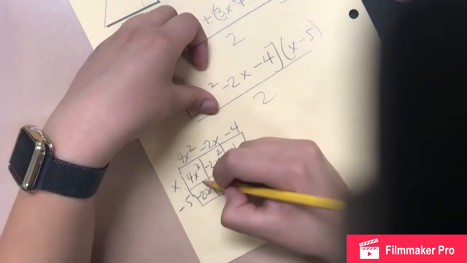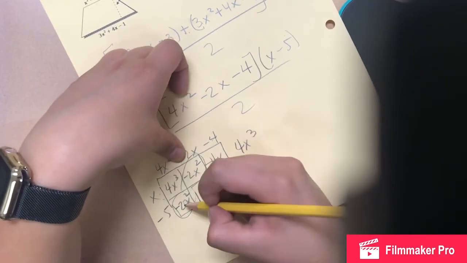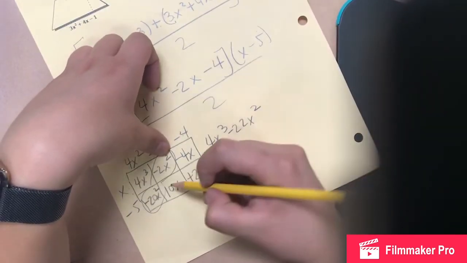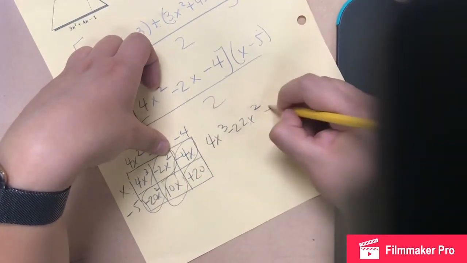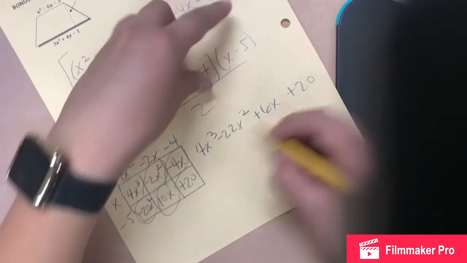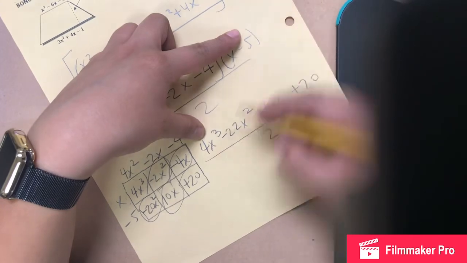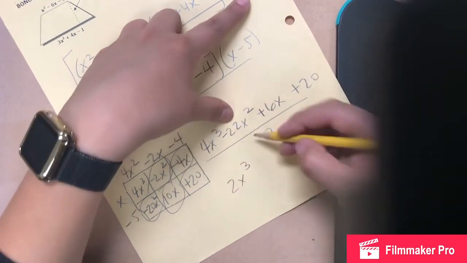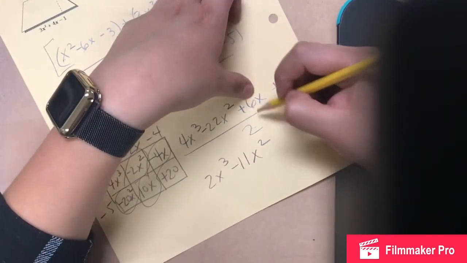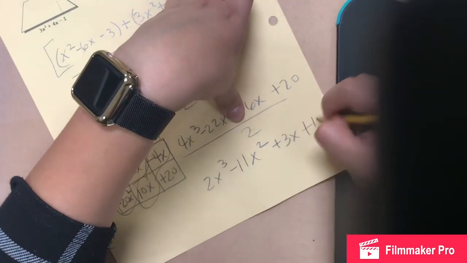Your diagonals are your like terms, so I have 4x cubed. Negative 2x squared plus negative 20x squared is negative 22x squared. 10x minus 4x is positive 6x, and then plus 20. But again, we're going to divide all of that by 2. So 4x to the 3rd divided by 2 is 2x cubed. Negative 22x squared over 2 is negative 11x squared. 6x over 2 is positive 3x, and 20 divided by 2 is positive 10.